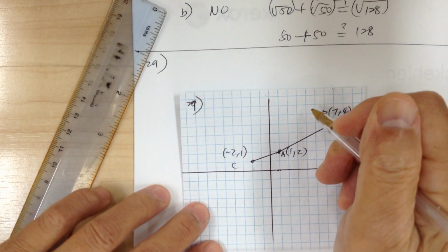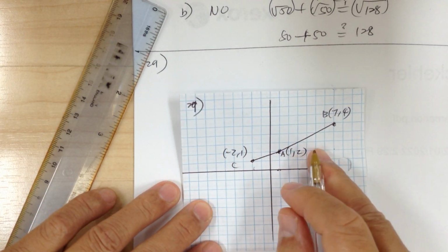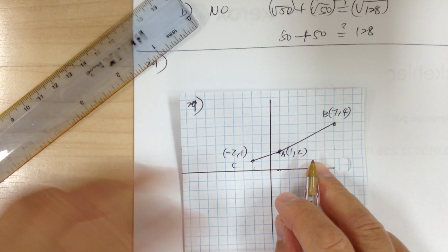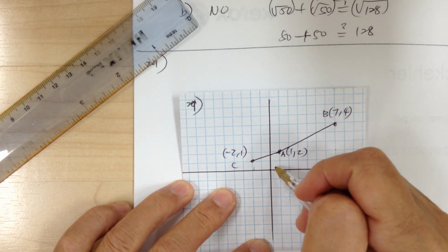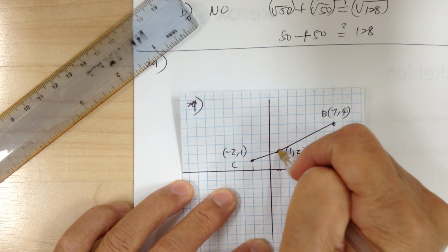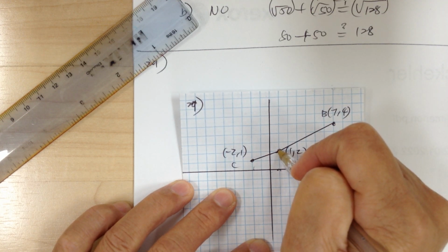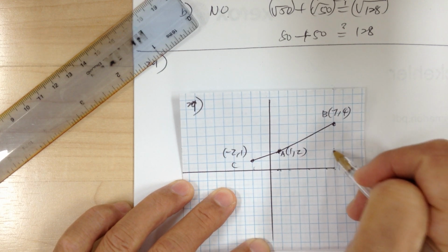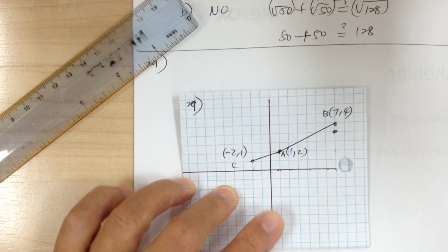Now, if you draw it out right away, you know that this from this is so obvious. Okay, wait, double check. 1, 2, and 7, 4. Missed by 1.